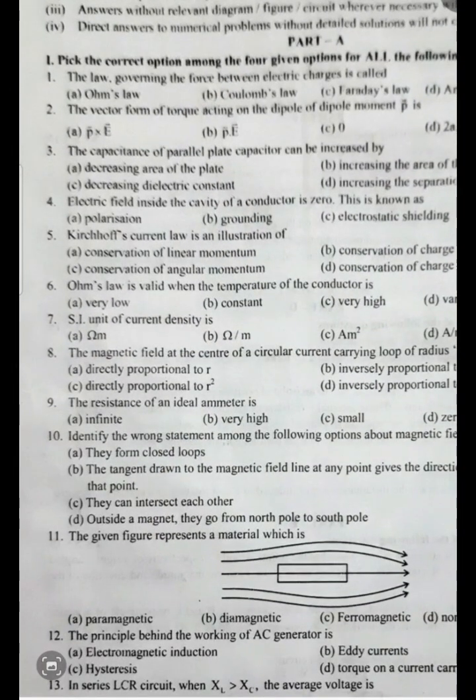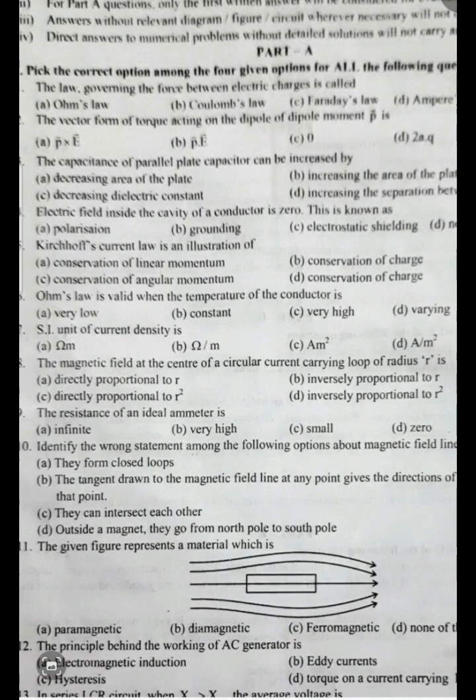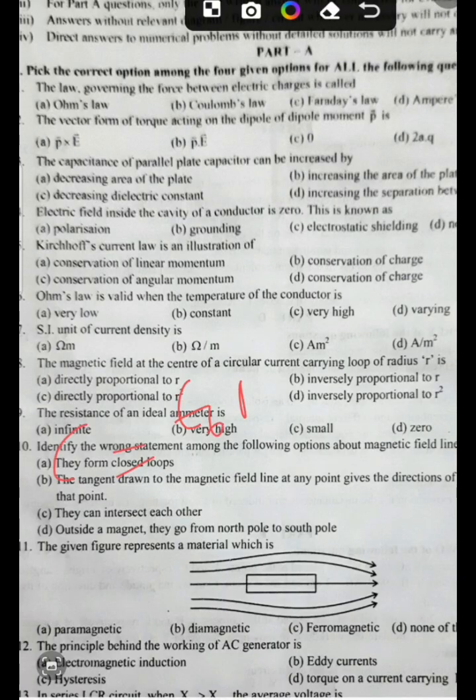The next question, the capacitance of parallel plate capacitor can be increased by. So we know that capacitance is epsilon naught A by D. To increase a capacitance, either we need to increase the epsilon naught, that is permittivity, or we need to increase the A value, that is area of the plate, or we need to decrease the distance between the plate. Now let us look at the options.